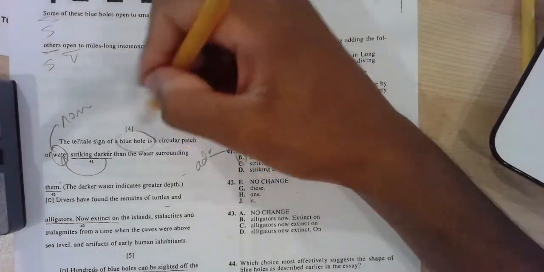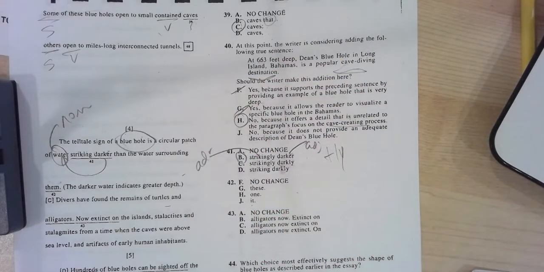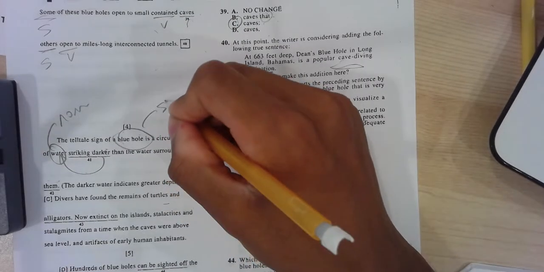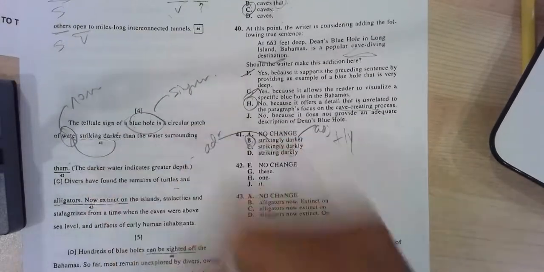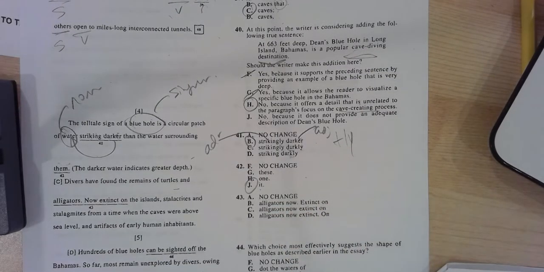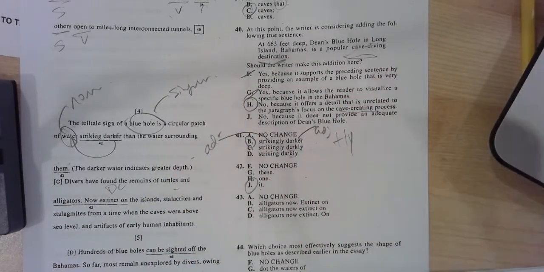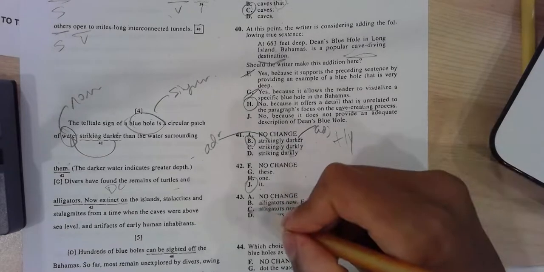Good. The blue hole. That's my antecedent. Is the blue hole is or the blue hole are? Is, so it's singular. So if this is singular, why am I using a plural pronoun? It should be it. 43. I'm left with the DC right here. I need to fix that, so I take out the period. It's C.